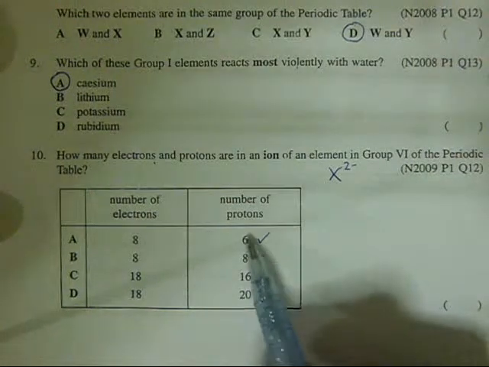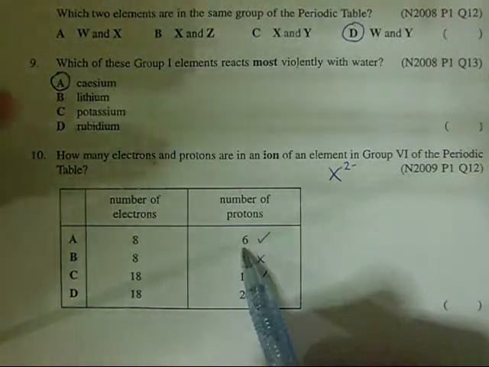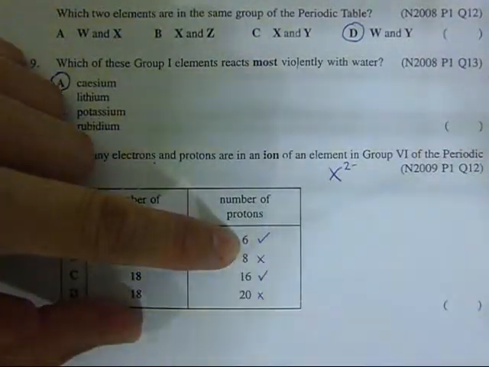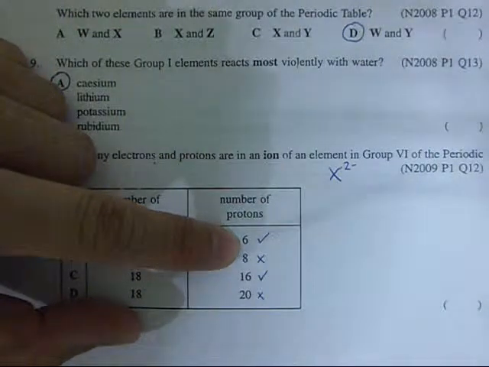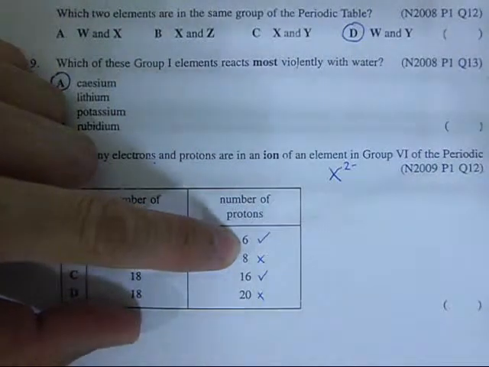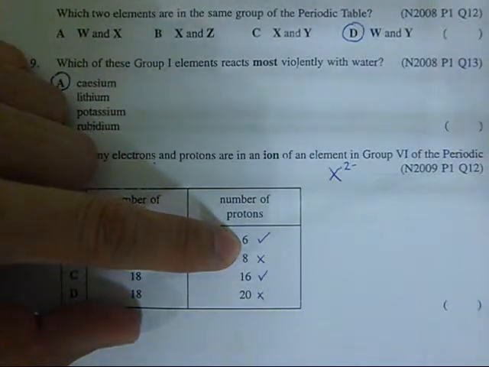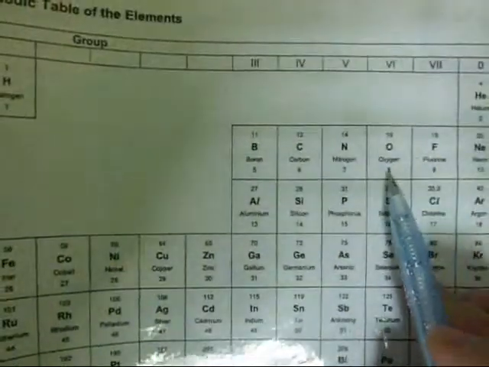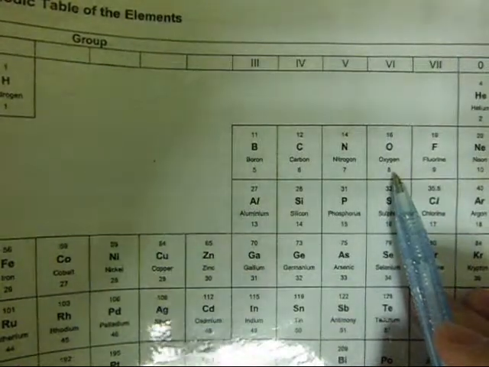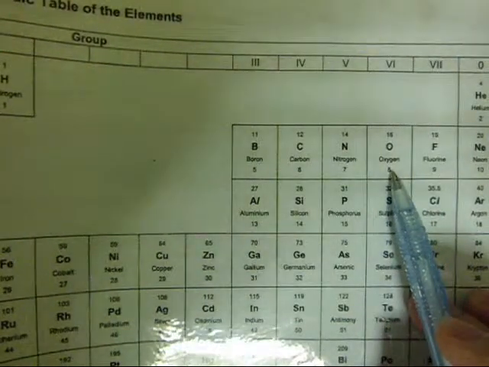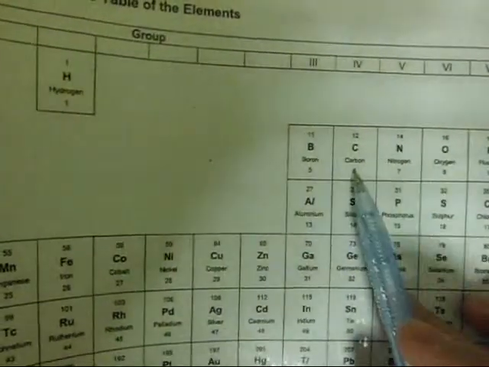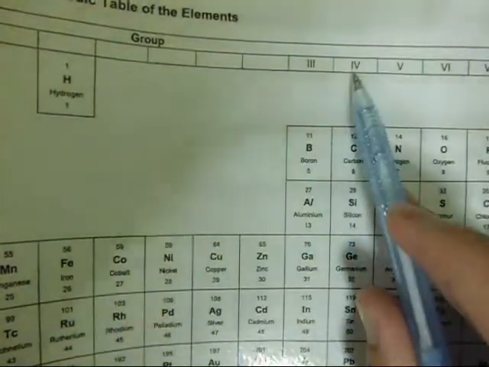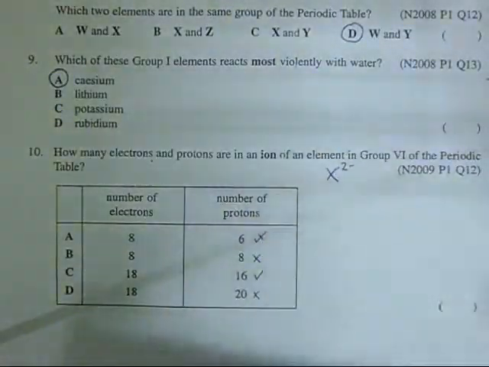Now we have to double check how to eliminate one of these. So you have to double check number of protons 6. Is it a group 6 element? Again, let's look at the periodic table. Number of protons, which is the bottom number, is 6. Is it in group 6? You can see that the first group 6 element is oxygen and the number of protons is 8. If the number of protons is 6, it will be carbon, and carbon is in group 4. So that means this cannot be the answer.